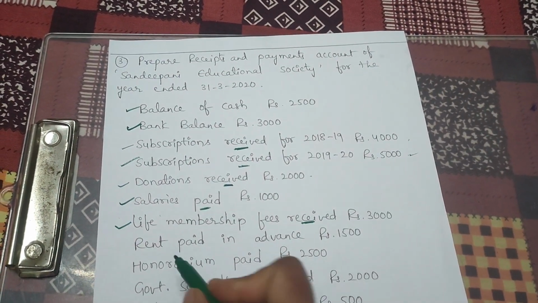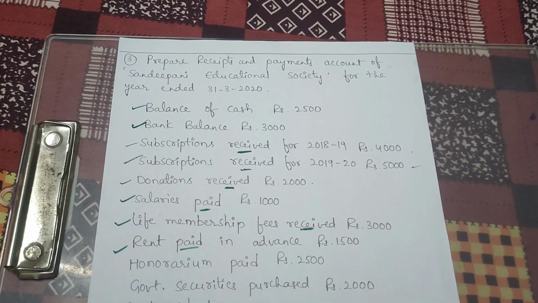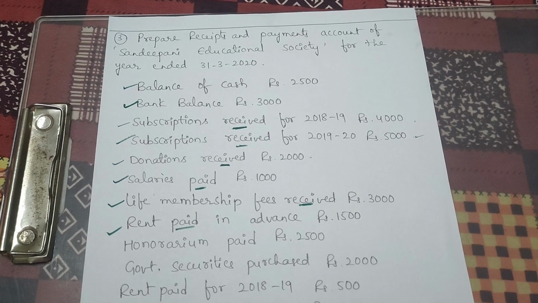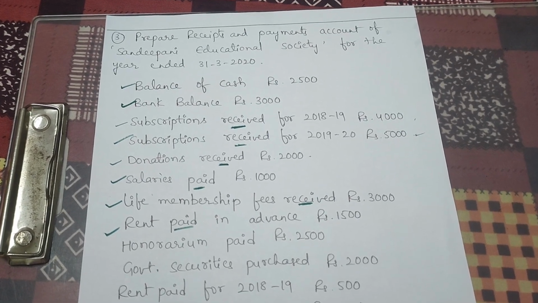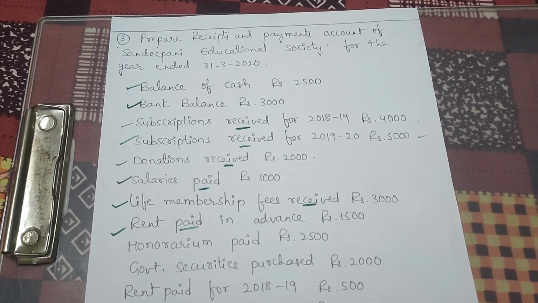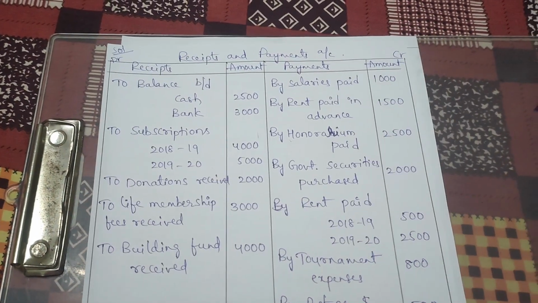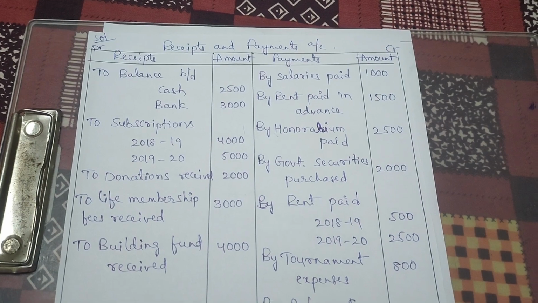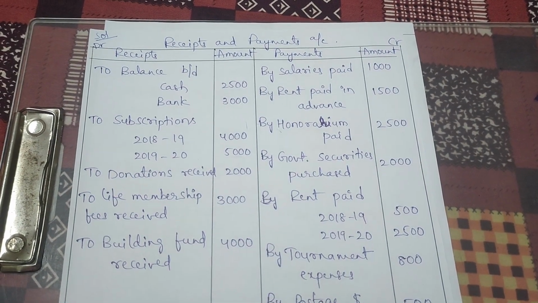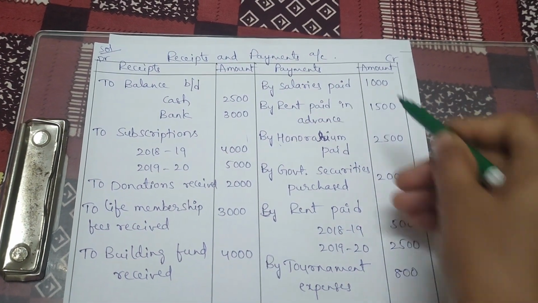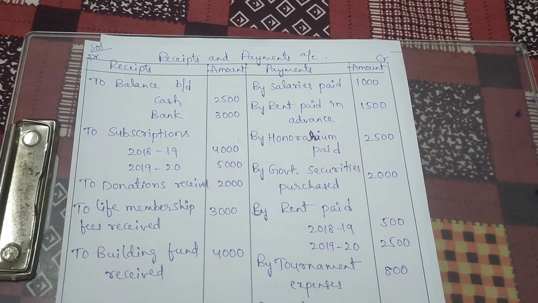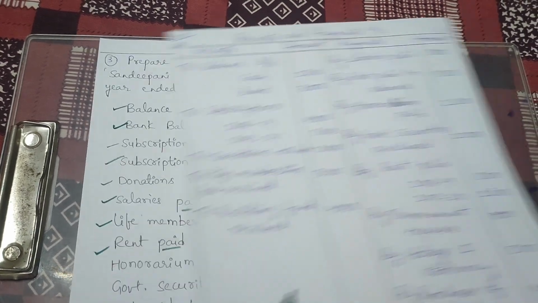Rent paid in advance. Paid. Paid means payment. Payments always will appear on the credit side. So let us write it. 1,500 rupees. By rent paid in advance 1,500. This one, by rent paid in advance 1,500, recorded on the credit side because it is a payment.